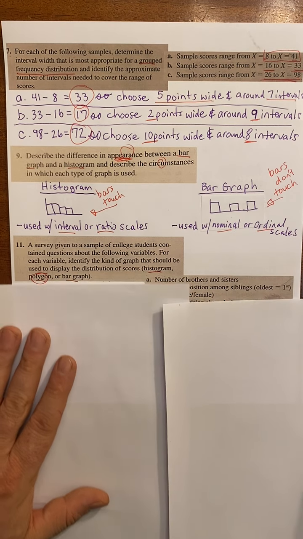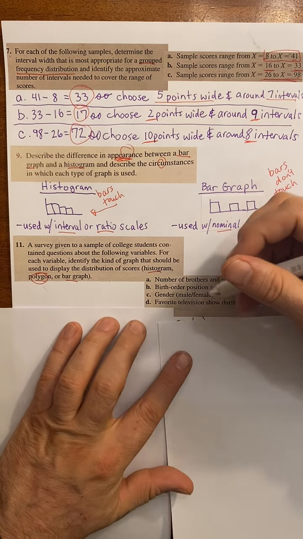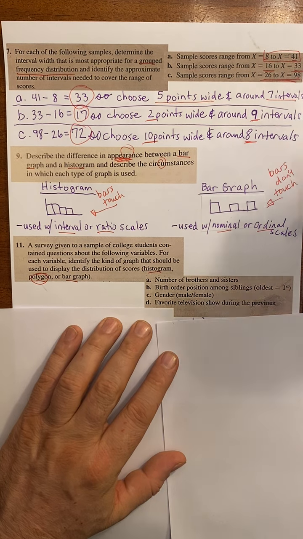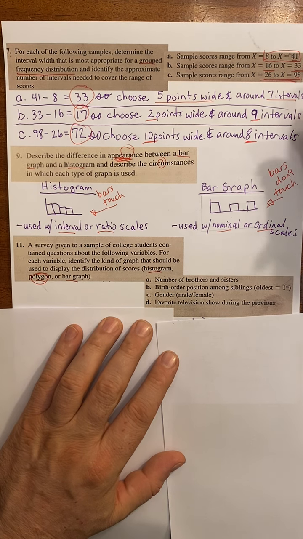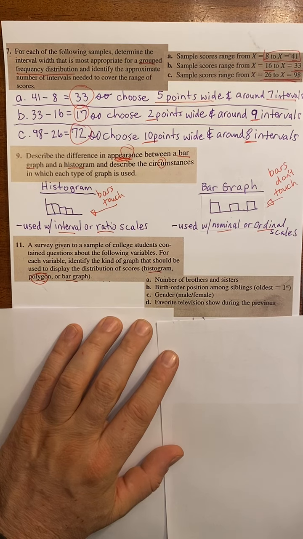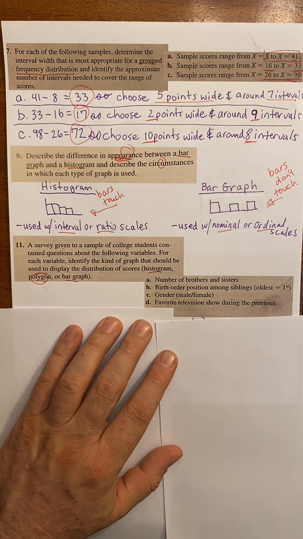Let's get back to the question that's being asked. Basically what they're saying is they've got these 4 examples here of different kinds of studies that have been done. You want to show the data using either a histogram, a polygon, or a bar graph. Question is, which is the appropriate way to show the data?